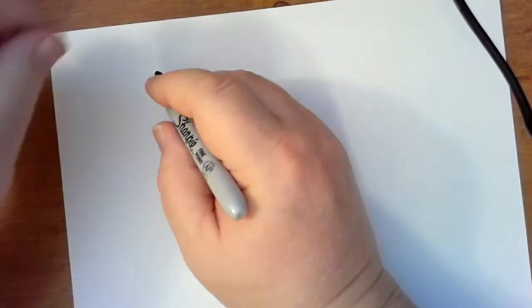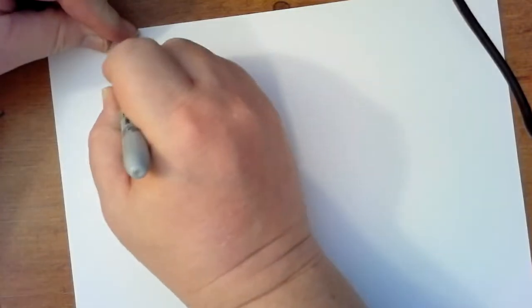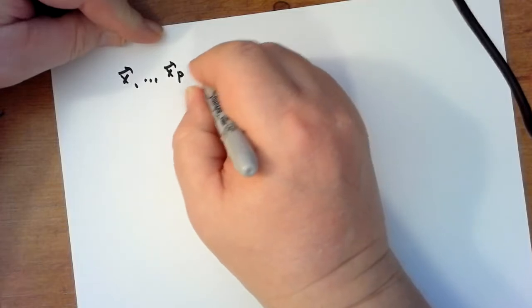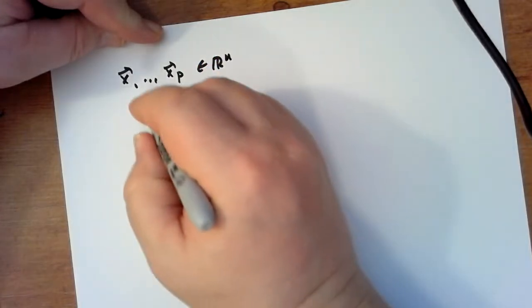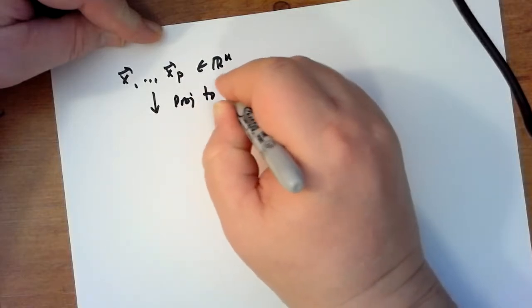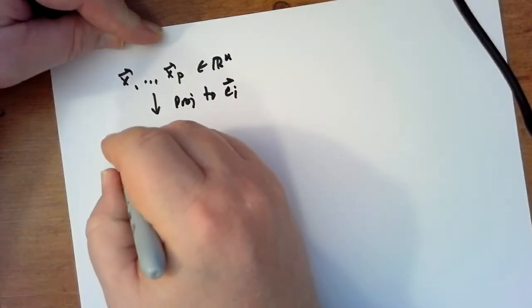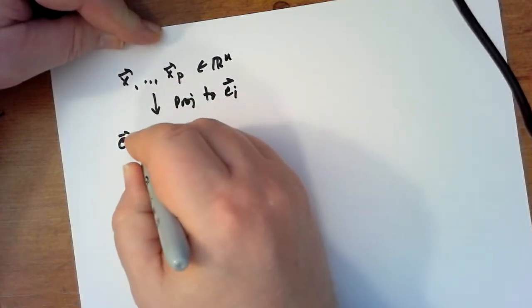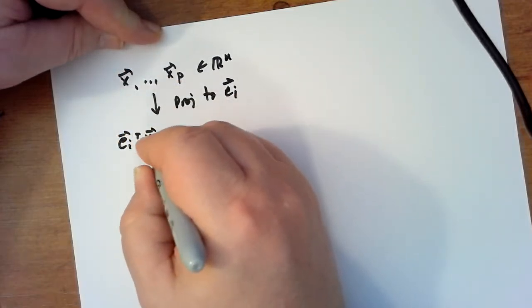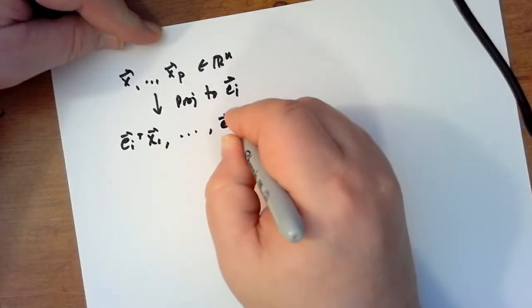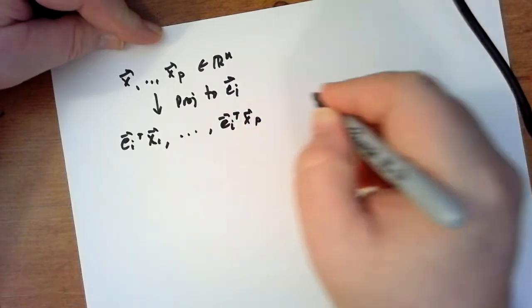And so the idea is that if you have a bunch of data points x1 through xp, and these are in Rn, projection to ei would result in ei transpose times x1, dot, dot, dot, ei transpose xp.